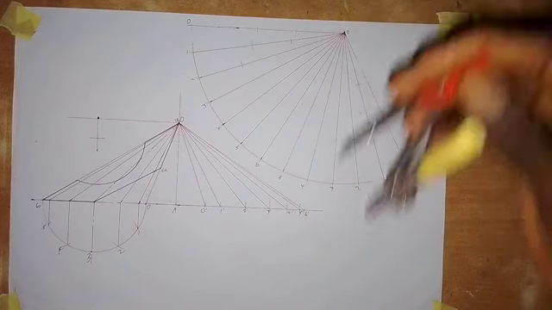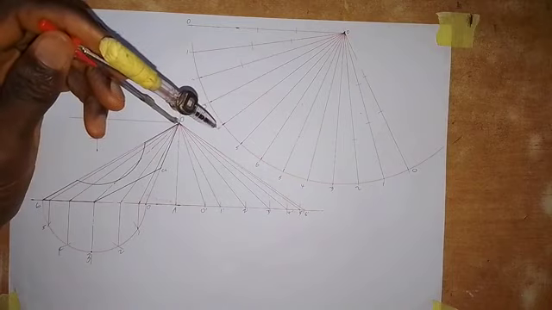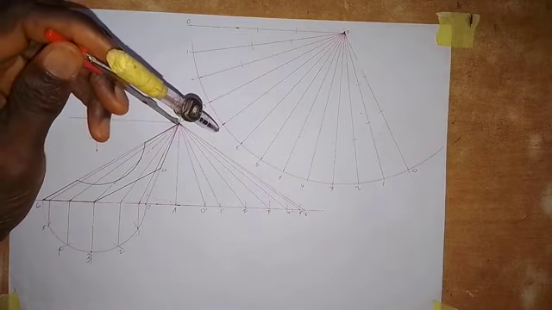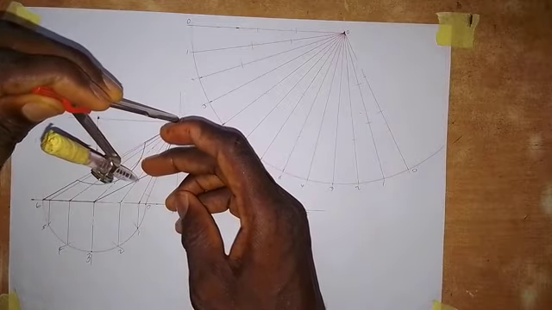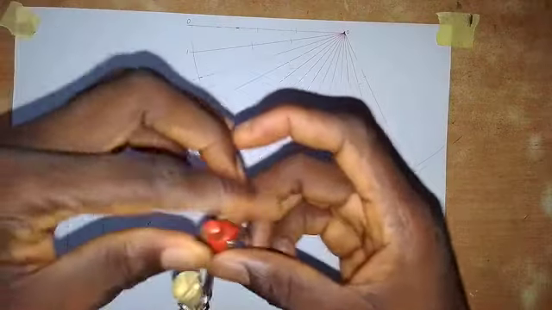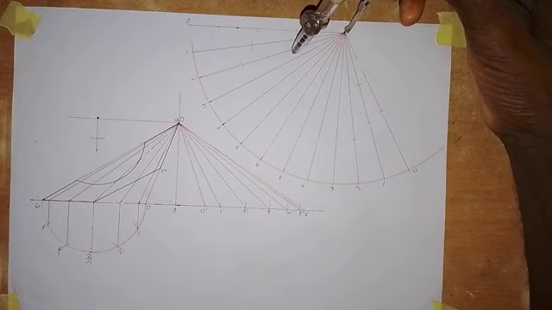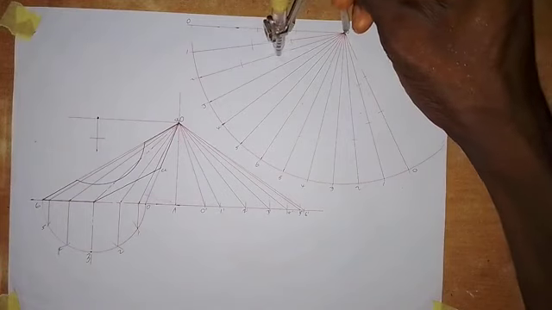So next from O again, to this point on 2, this is where we have it. We put it at this point O here, and we make an arc on 2.